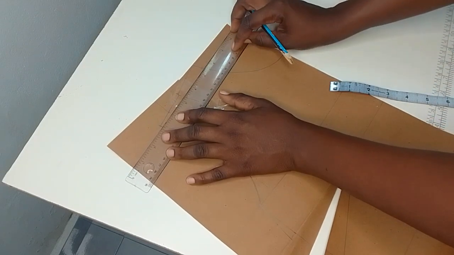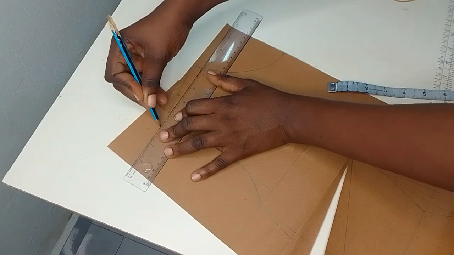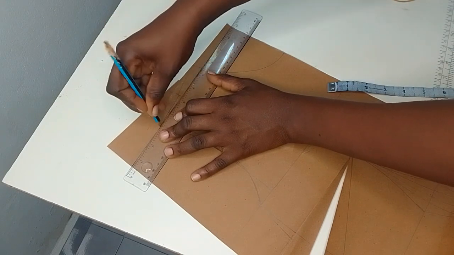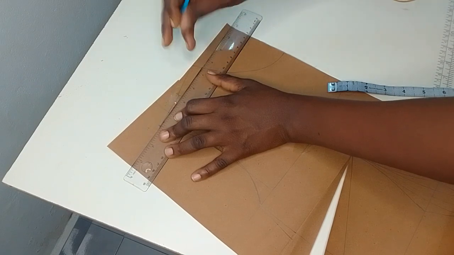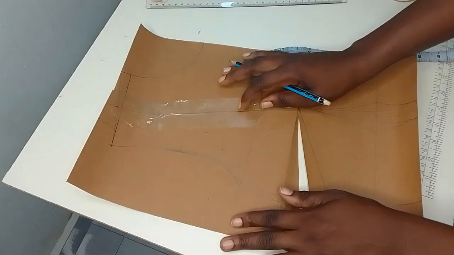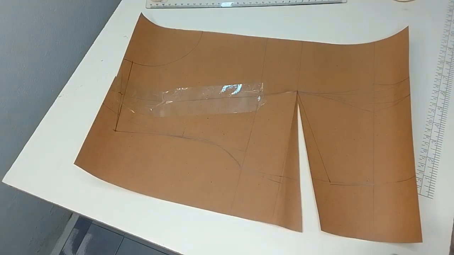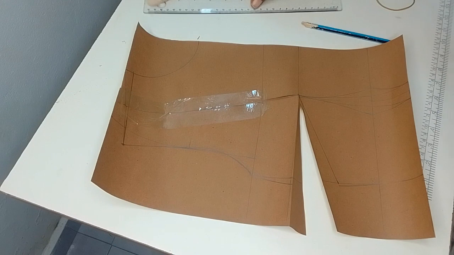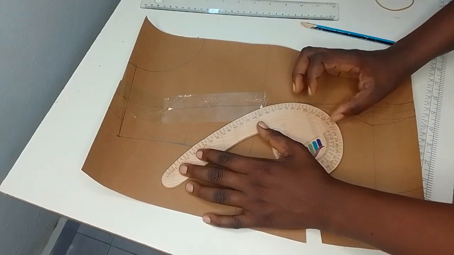So now I went ahead to tighten my shoulder or my neckline. I came down from the tip of my neckline downwards half an inch and I ruled a line. So now that is my new shoulder.